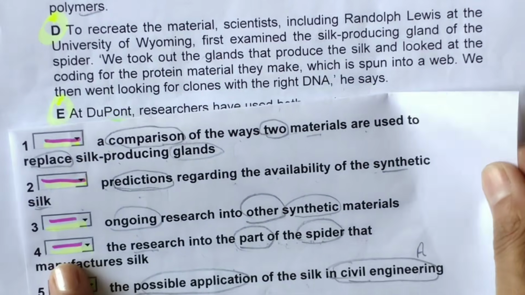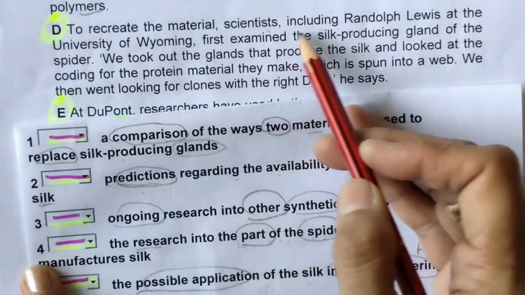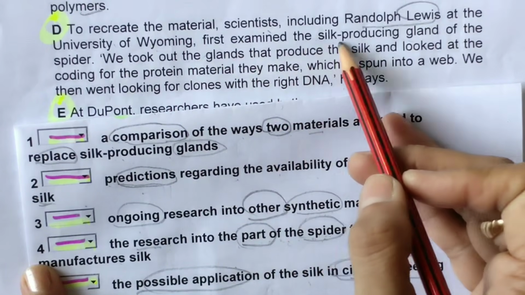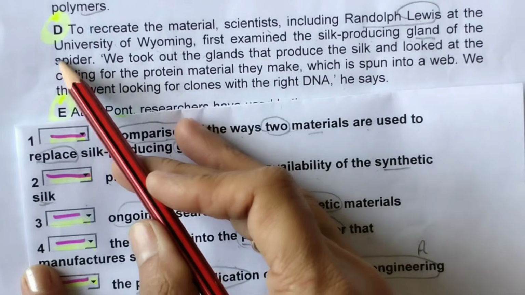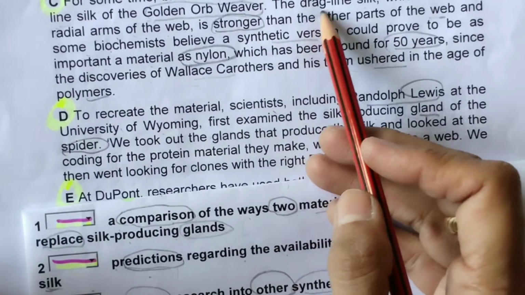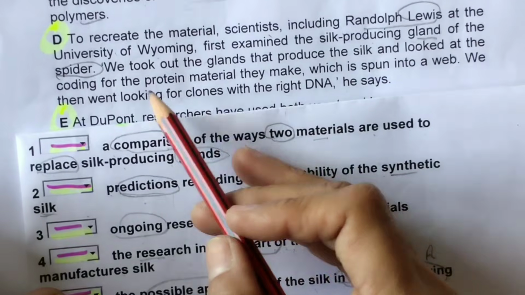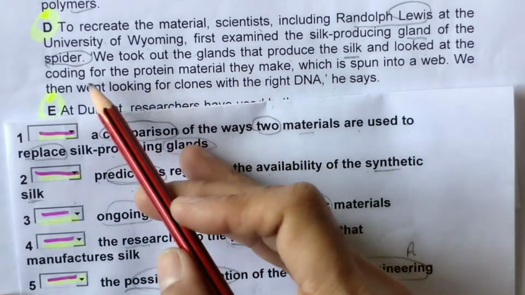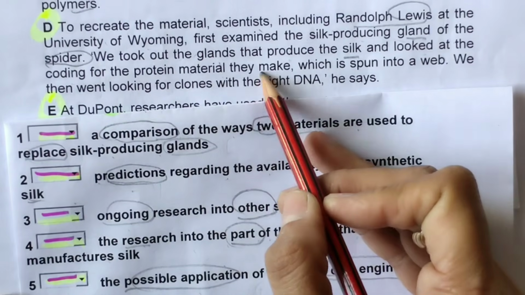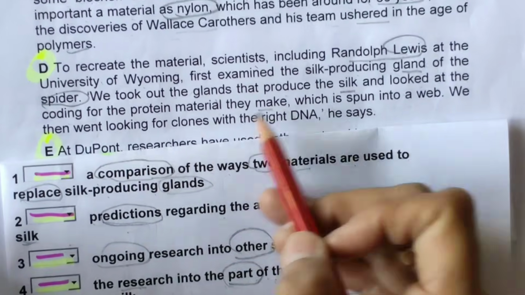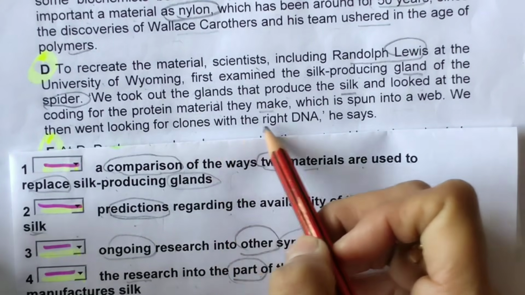Now D part. To recreate the material, scientists at the university first examined the silk producing gland of the spider. Now here also spider. We took out the glands that produce the silk and looked at the protein material they make, which is spun into a web. We then went looking for clones with the right DNA.